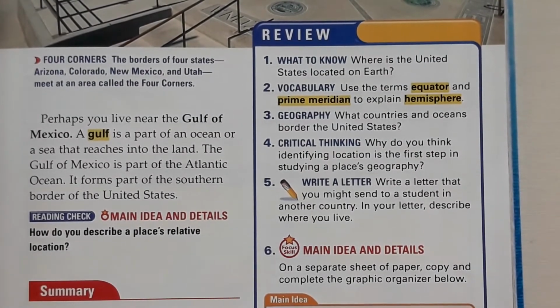Number 2. Use the terms equator and prime meridian to explain hemispheres. You can answer like this. The equator and the prime meridian are imaginary lines which divide Earth, but the equator divides Earth into the Northern Hemisphere and Southern Hemisphere. But differently, the prime meridian divides Earth into the Western and Eastern Hemispheres.